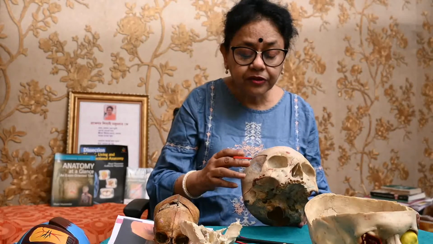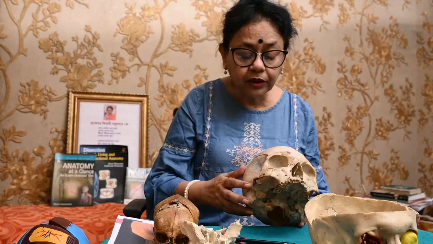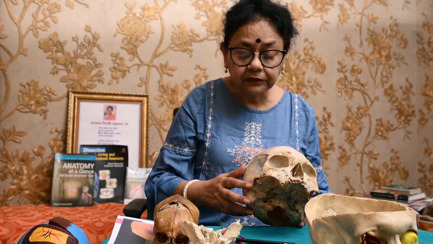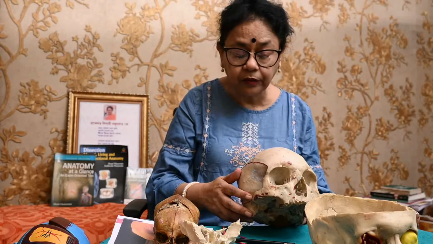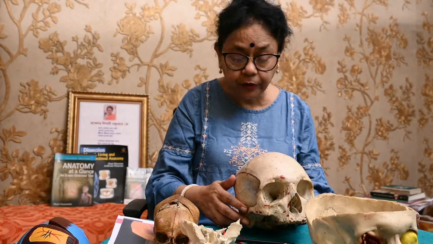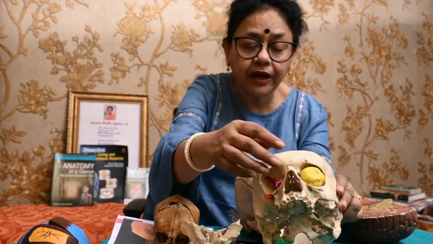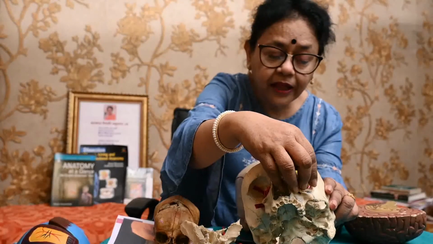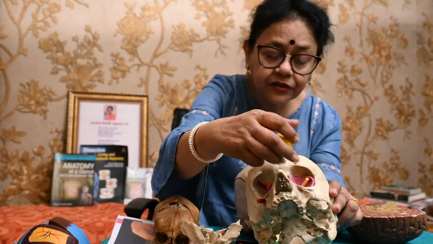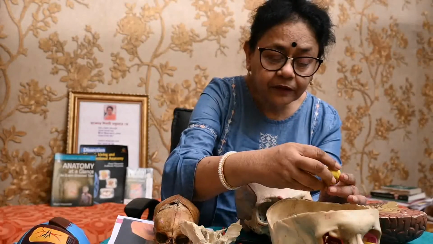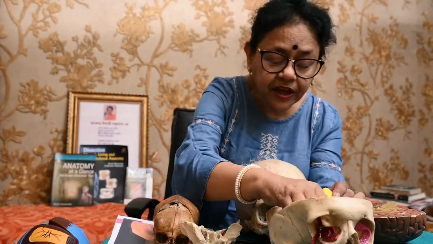Now I come to the proper discussion of the eyeball by showing you a model. This is the size of our eyeball, and the human eyeball is like that of a pig's eyeball.